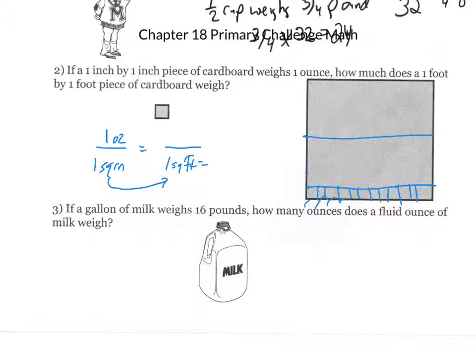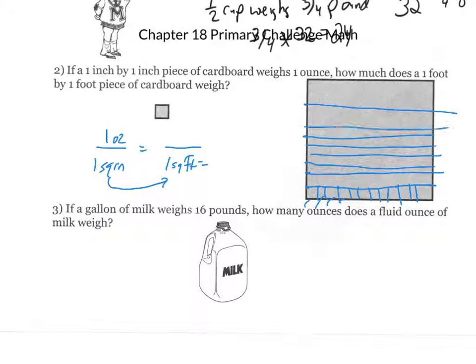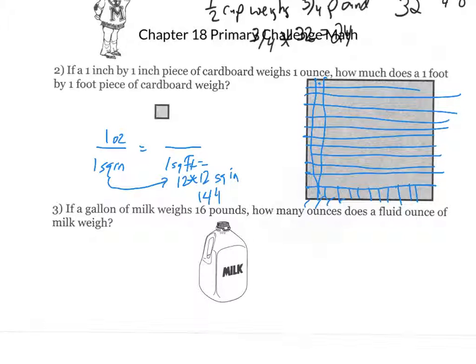Well, same thing, right, you could say, okay, I'm going to divide it up. 1, 2, 3, 4, 5, 6, 7, 8, 9, 10, 11, 12. And so you end up with 12 rows of 12, and if you were to cut it up, get it all together, it's really 12 times 12 square inches. So it's 144 square inches. So if 1 ounce for 1 square inch, 144 ounces for a square foot.